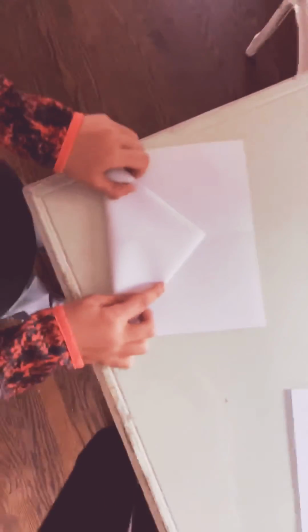And then this is the one right here. You can fold it this way. And then you fold this back. And then you do that. And then you do this again. You fold it again. And then you make this.